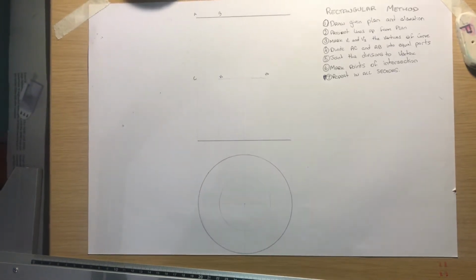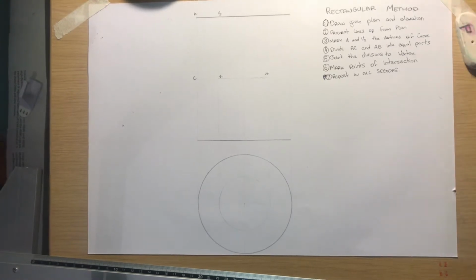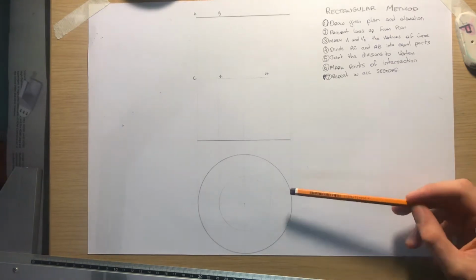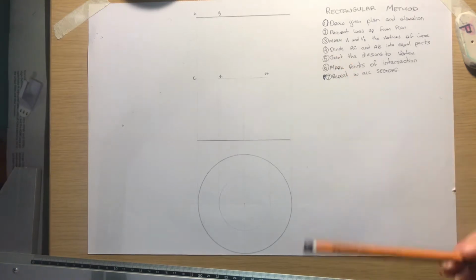Okay, so the question we're looking at now is using the rectangular method to find the curve in the hyperbolic paraboloid, so to draw it out in elevation. What we're going to do first is use what we're given, same as the last question. We're given our plan and we're given our heights in elevation.